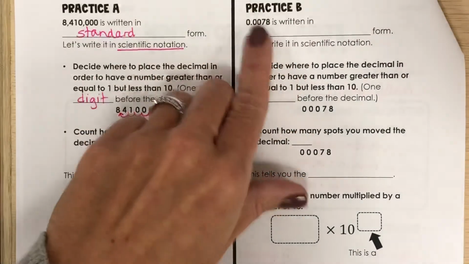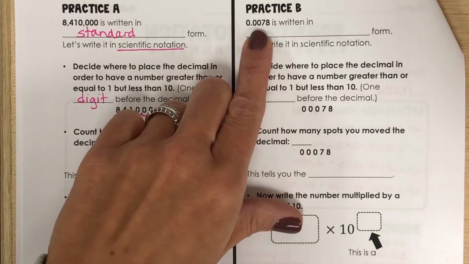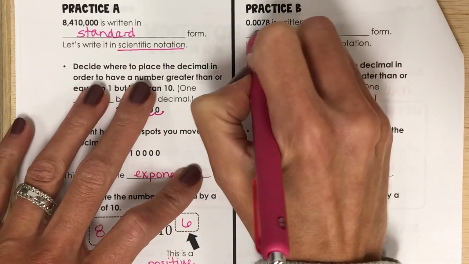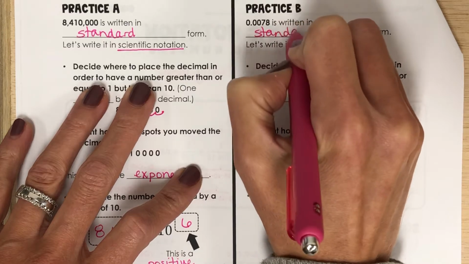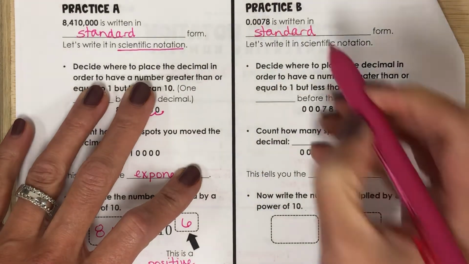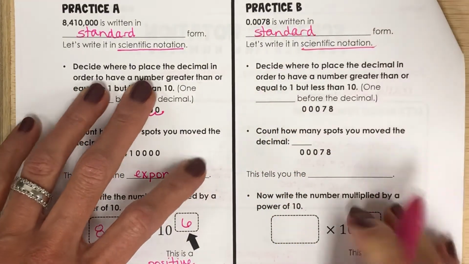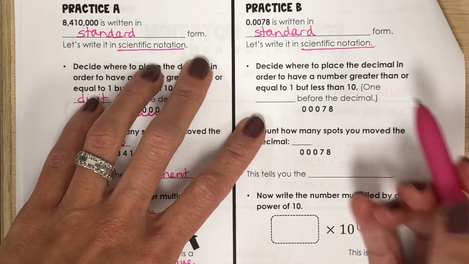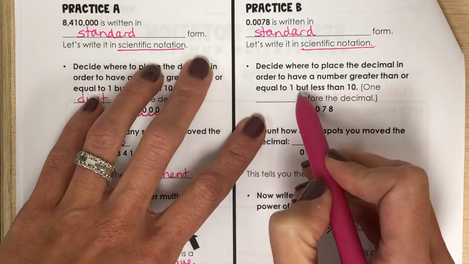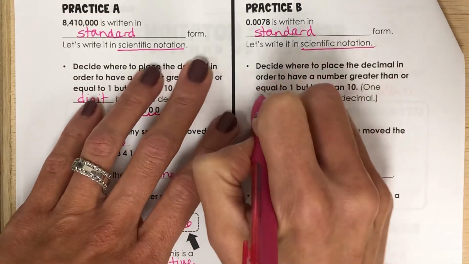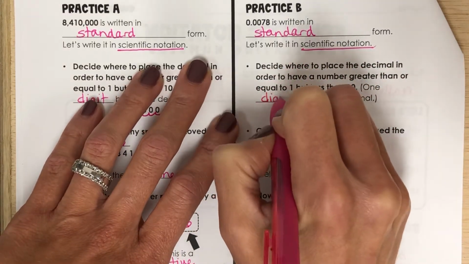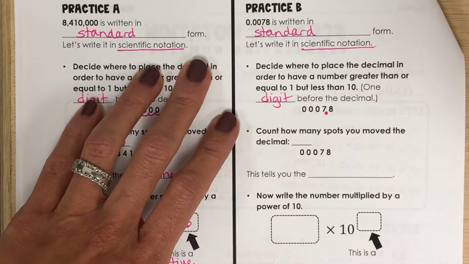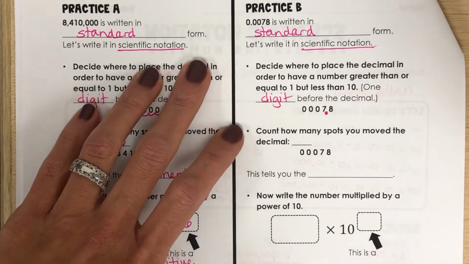Now let's deal with a really, really small number, 0.0078. This is written in standard form, just how we would normally write a decimal. Now I want to convert it into scientific notation. First thing I need to do is decide where I'm going to put my decimal in order to have a number greater than 1 but less than 10, and that means it's going to have 1 digit before the decimal, and so my decimal will end up being right here. So I can have 7.8.